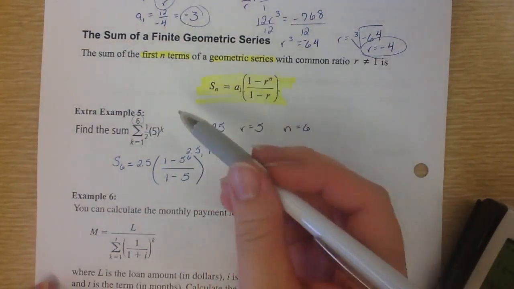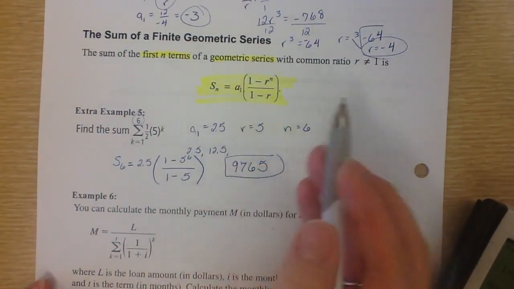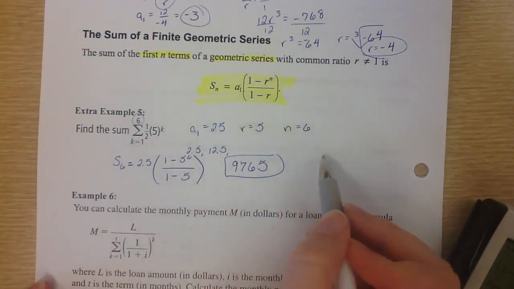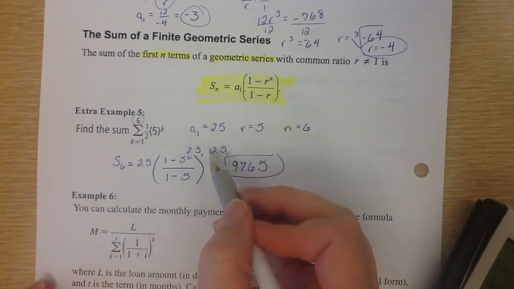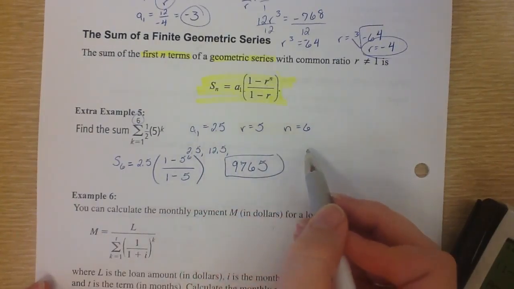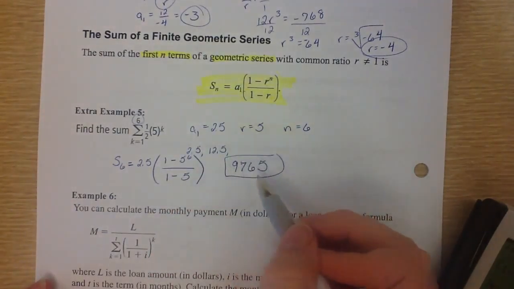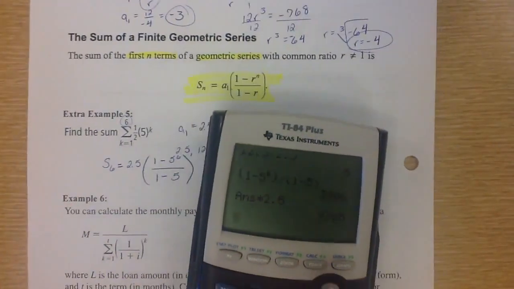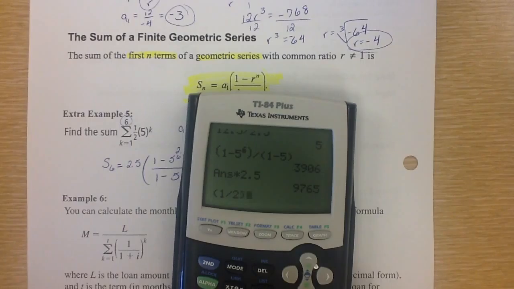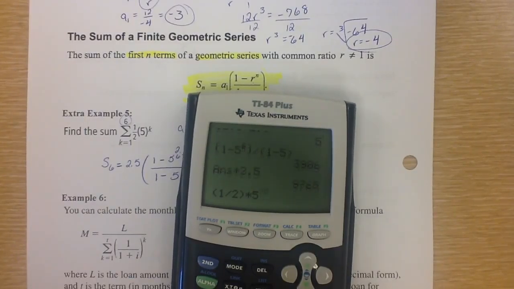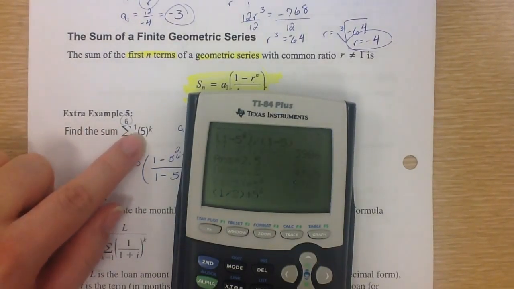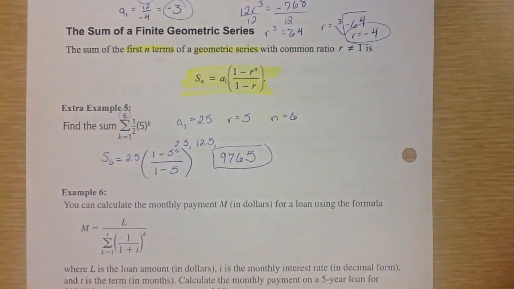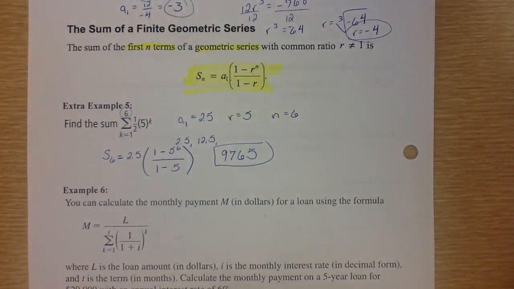So when I add up all 6 of these terms, and you could do that, you could just list out all 6 of the terms. We've already got the first term and the second term, we just need 3, 4, 5, and 6, and then add them all up. You will get 9,765. It may seem quite large, but look at how big this grows. Let's look at what the 6th term is. It's 1/2 times 5 to the 6th. The 6th term is 7,812.5. So yeah, it gets pretty big pretty fast.